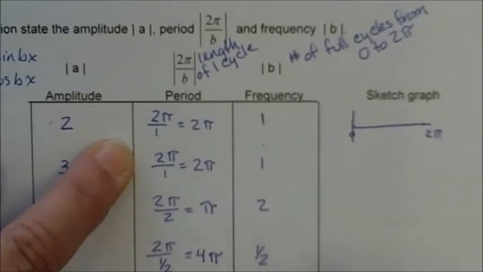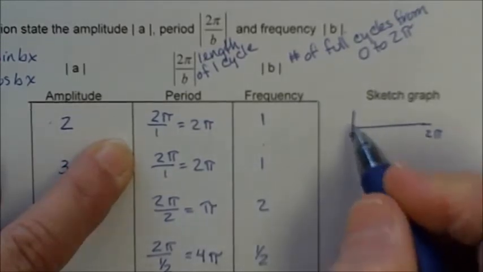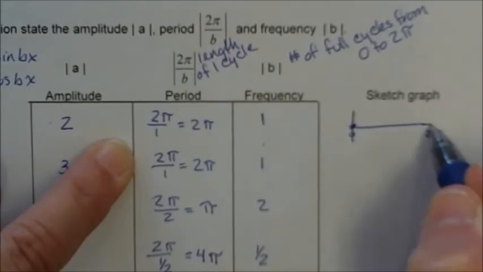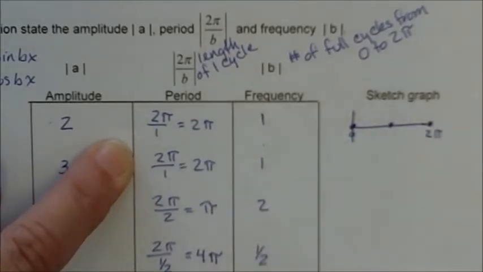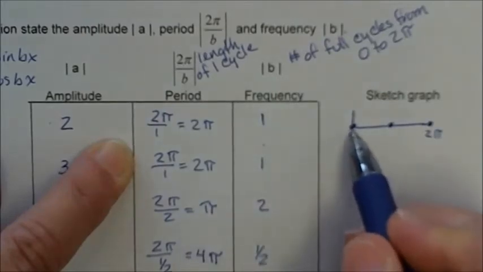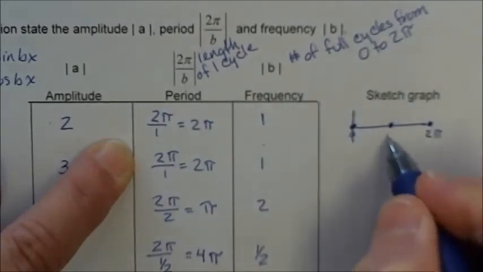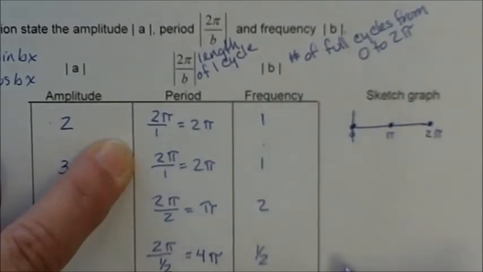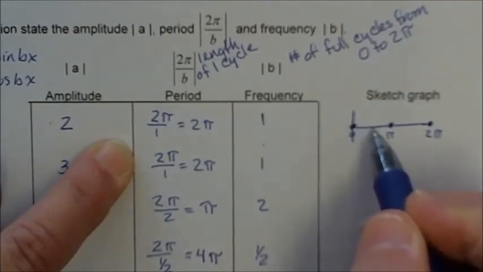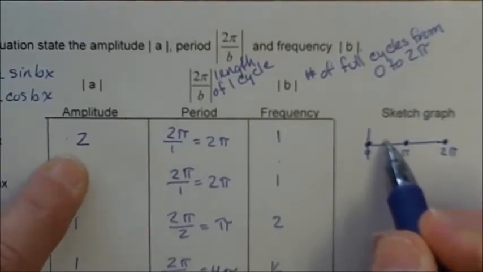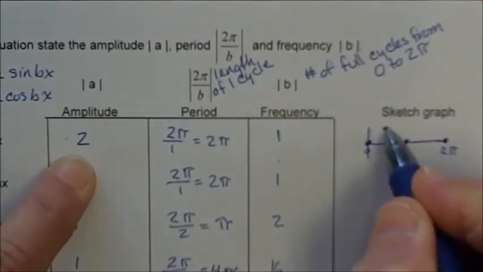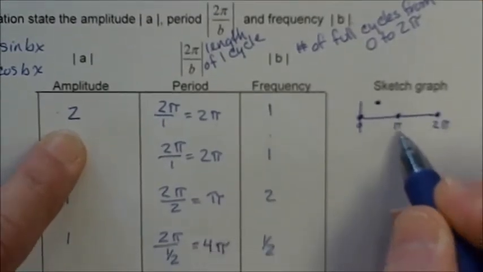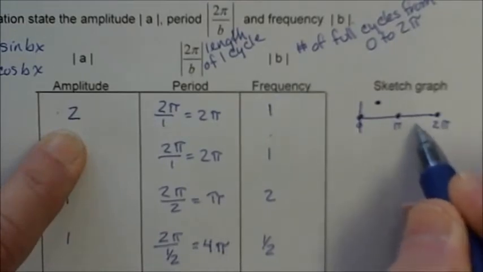Remember, sine starts at 0, ends at 0, midway between is 0, and midway between 0 and pi radians is up at 1. But in this case, the amplitude is 2, so it gets as high as 2. And between pi and 2 pi, it goes to the minimum of -2.